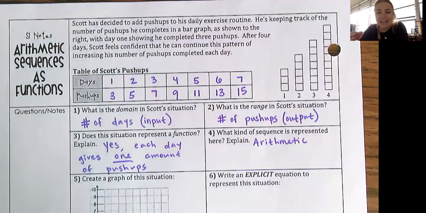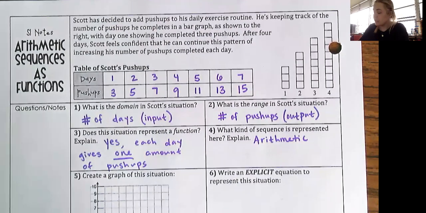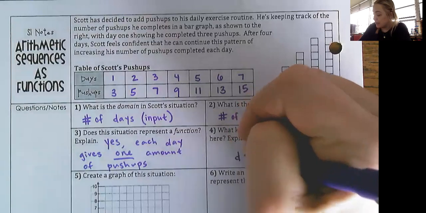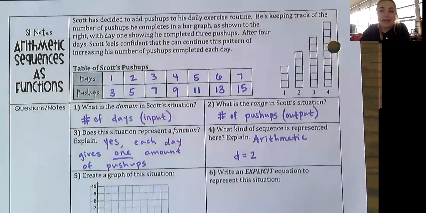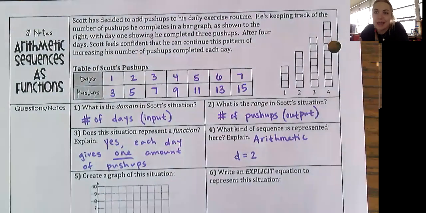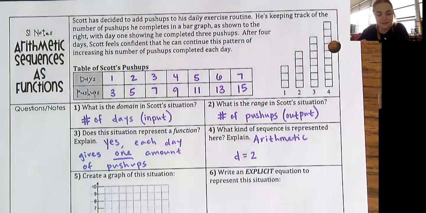So what is it adding every single time? Well, we said that that thing that it's adding, we called D. That was our common difference. So I'm going to say D, the thing I'm adding every time, is positive 2. Now, if I had been subtracting 2, then I would say negative 2 here because you're adding a negative in order to subtract. But it was positive, so I'll leave it like this.